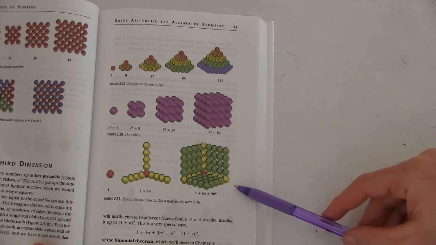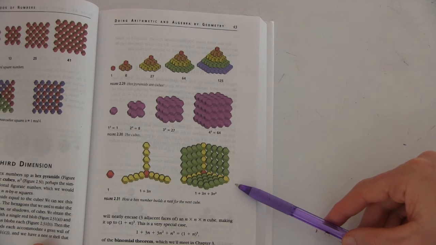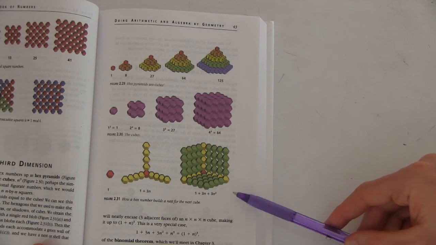Yeah, but the truth is that we really struggled to see this. And what we ended up doing was building it with snap cubes to help us see it. And then when we built it with snap cubes, we actually were able to see it. So let's show that in the next video. All right.